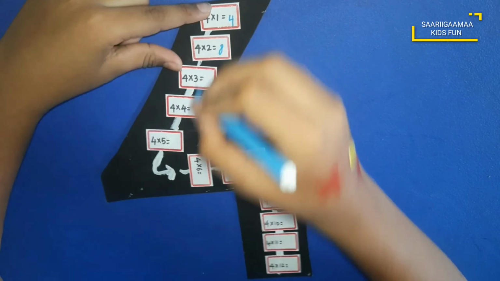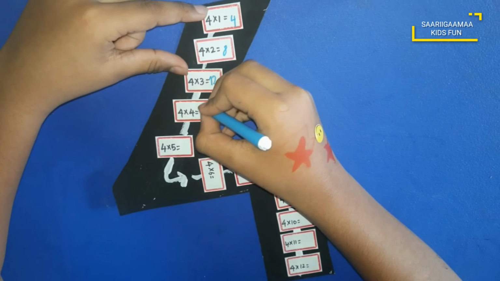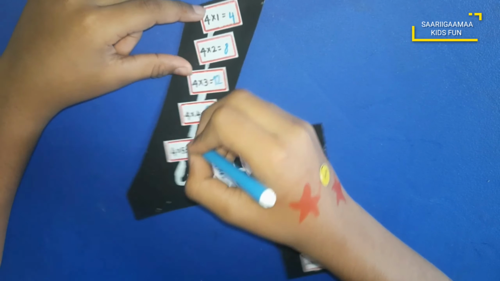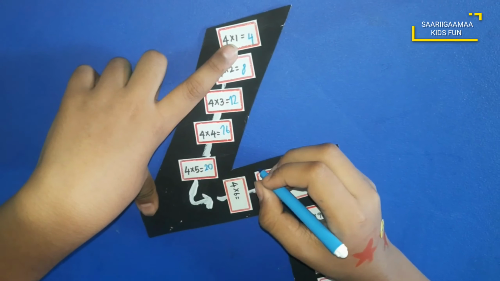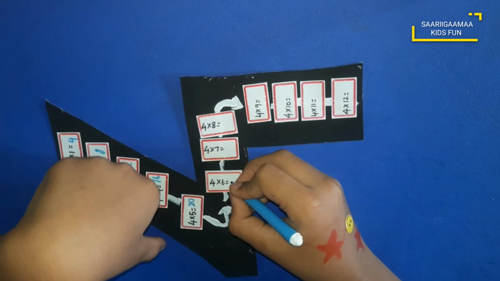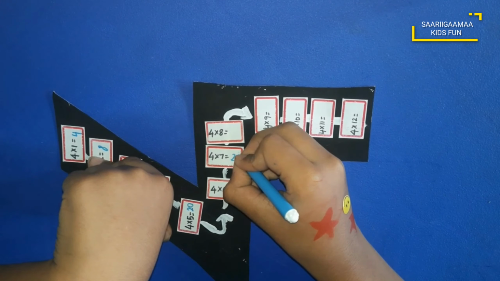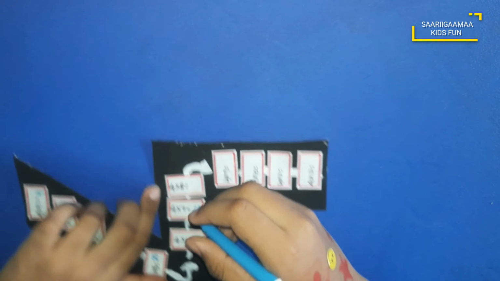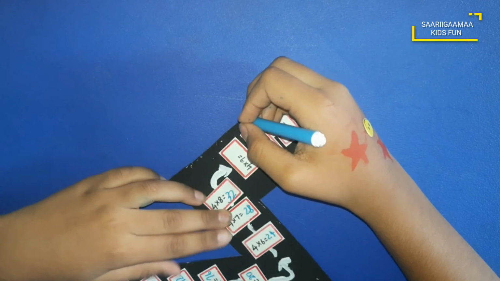4 ones are 4, 4 twos are 8, 4 threes are 12, 4 fours are 16, 4 fives are 20, 4 sixes are 24, 4 sevens are 28, 4 eights are 32.